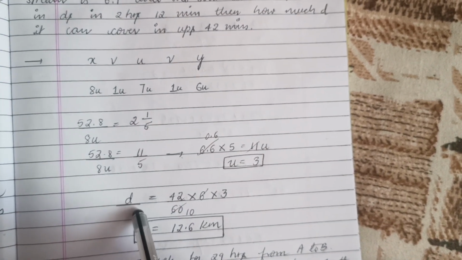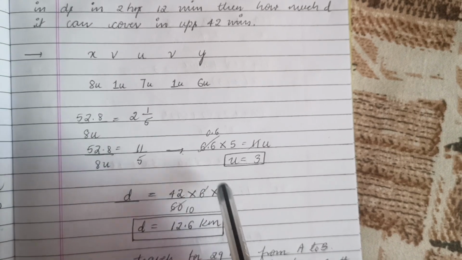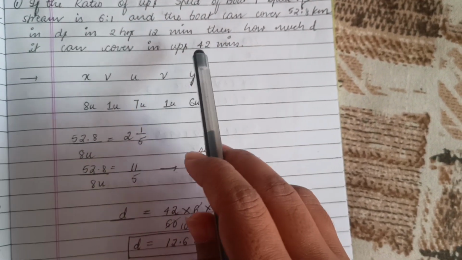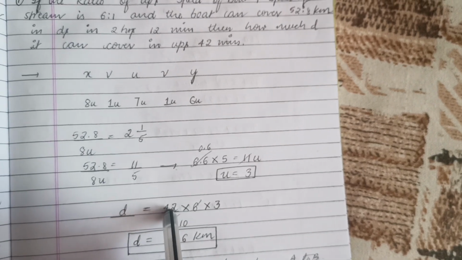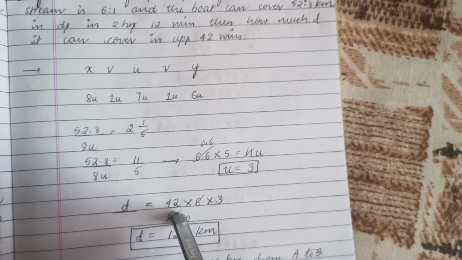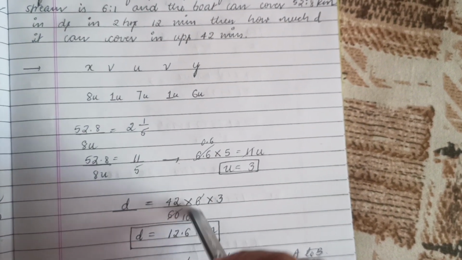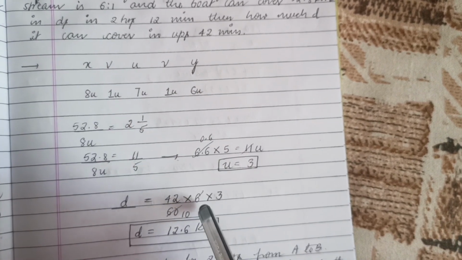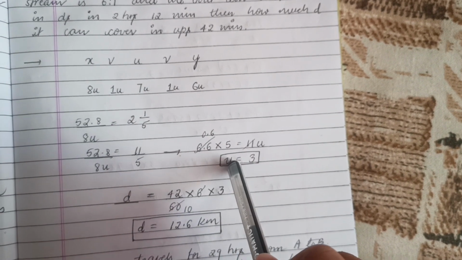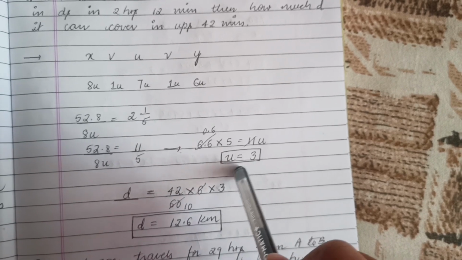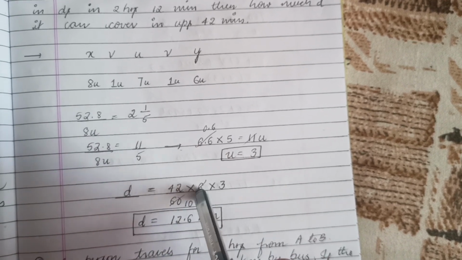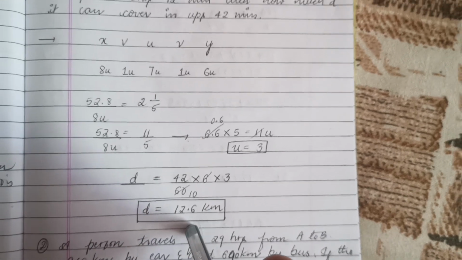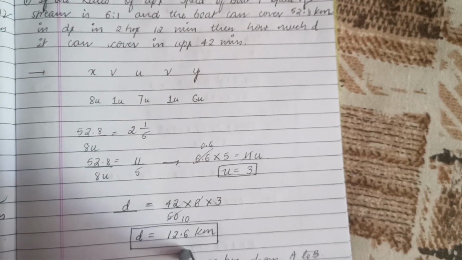Therefore, we know that distance equals speed into time, and here the time is 42 minutes. I have converted this minute into hour, then multiplied by 6 because I wanted to calculate it at the upstream speed. This 6 is the upstream speed, and we know that u is equal to 3. Therefore 6u means 6 into 3, so that will be equal to 12.6 km. So this is what they actually asked in the question.